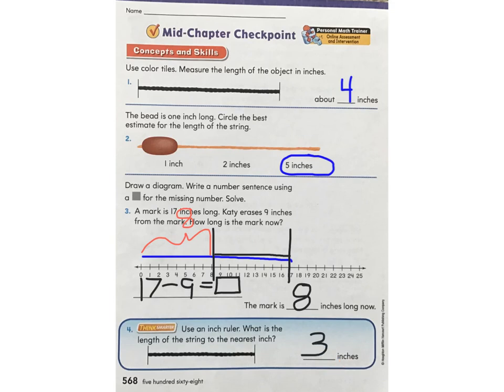All right, go ahead and complete the homework pages, 569 and 570, and then upload it to Seesaw. And that completes today's math lesson.